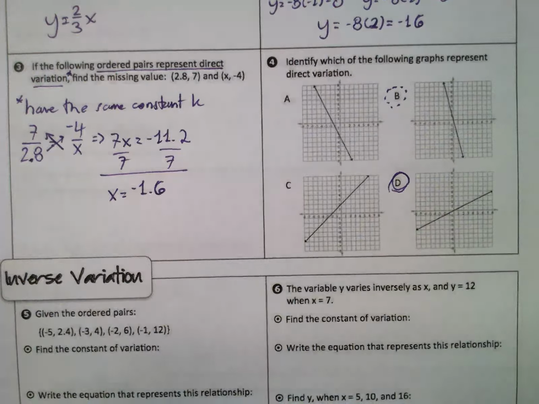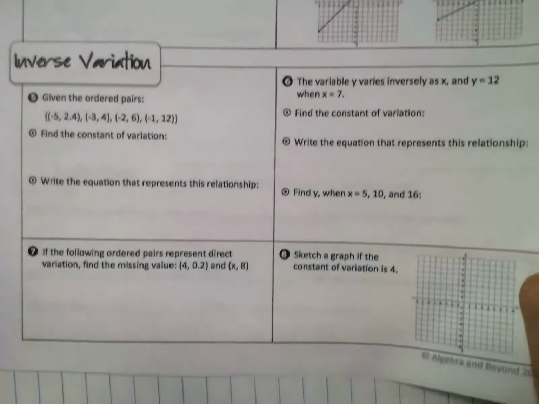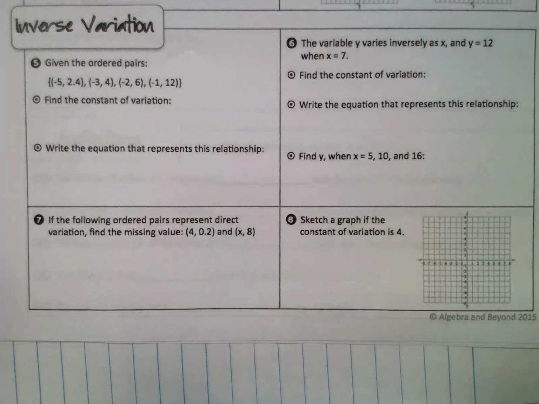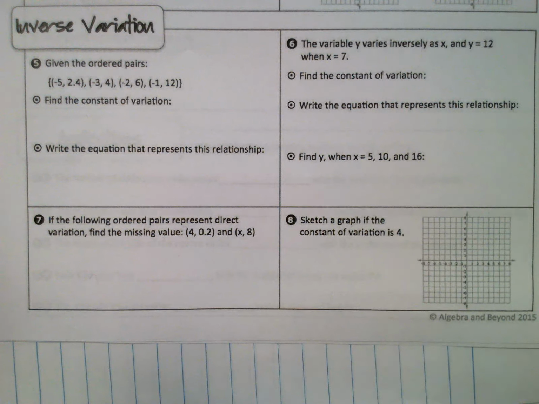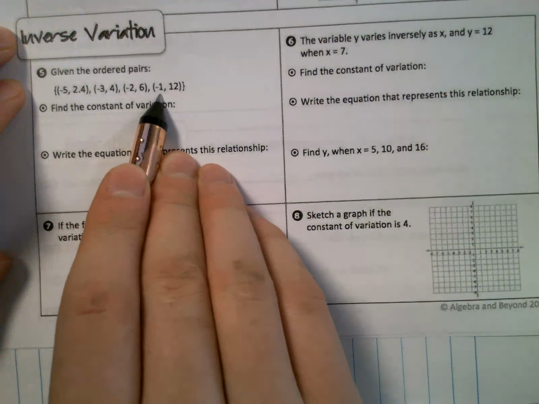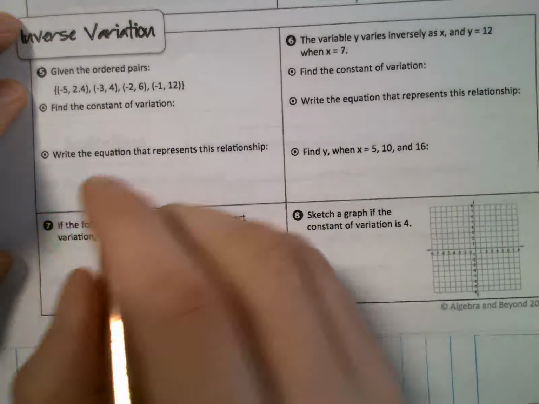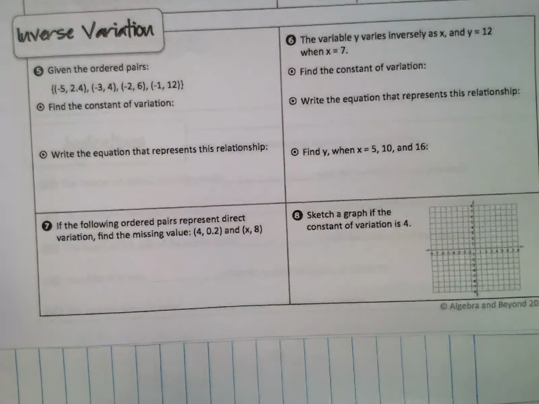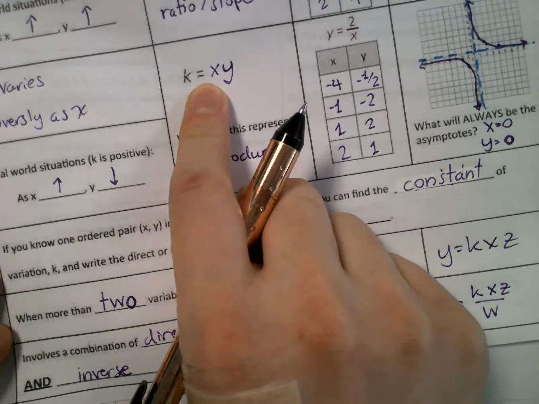All right, now let's take a look at inverse variation. Inverse variation, like its counterpart, in stark contrast, has the same kind of set of problems here. We've got (-5, 2.4), (-3, 4), (-2, 6), (-1, 12). We want to find the constant of this inverse variation. The constant is k equals xy.